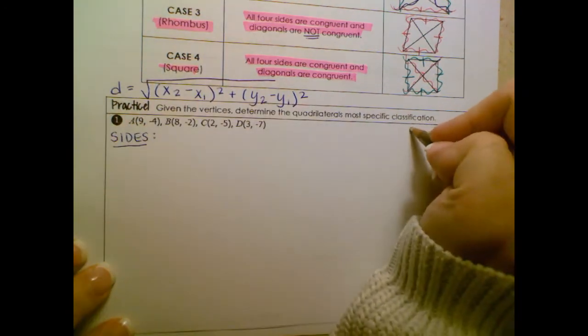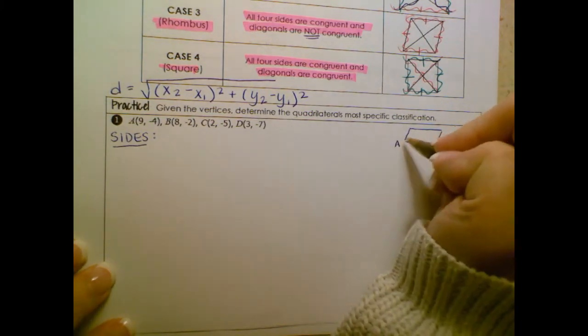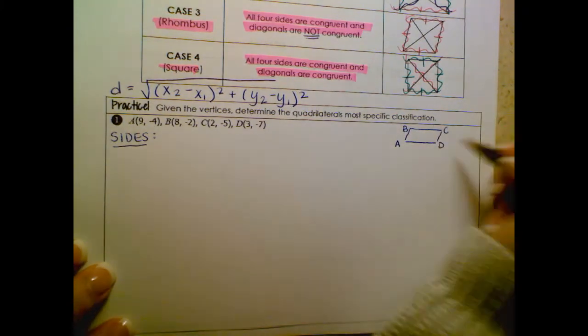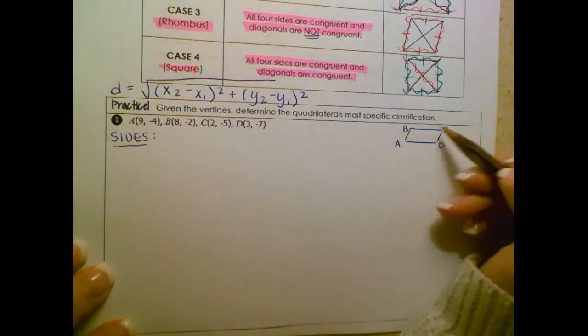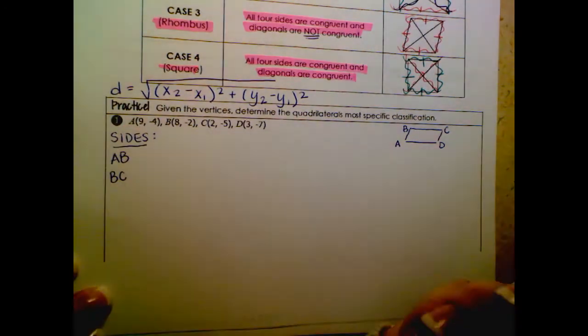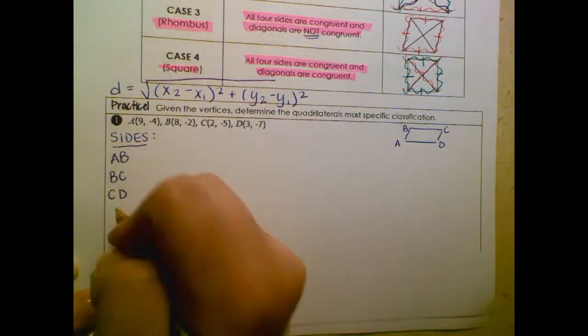So for this first one, again, doing sides first. And to kind of help us know what letters go with what sides, I will draw out a quadrilateral. It doesn't matter what your quadrilateral looks like. So I'll have side AB, I have side BC, I have CD, and I have AD.